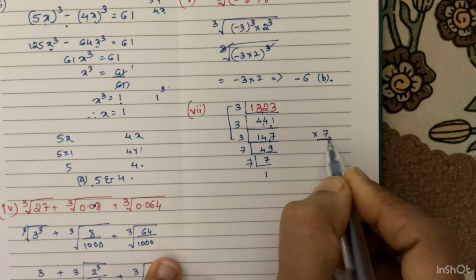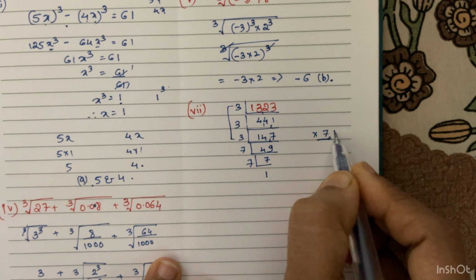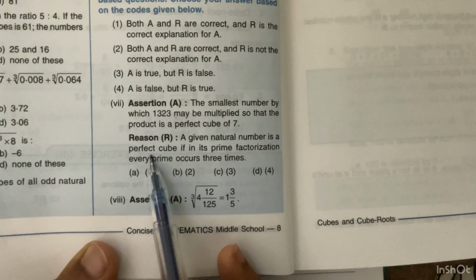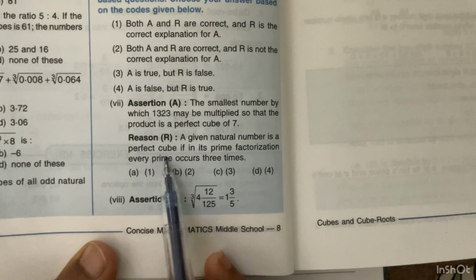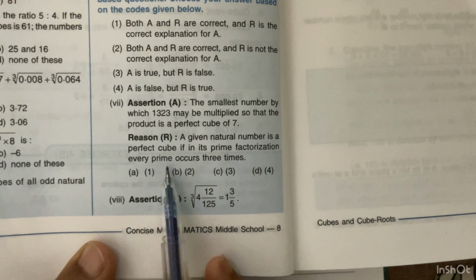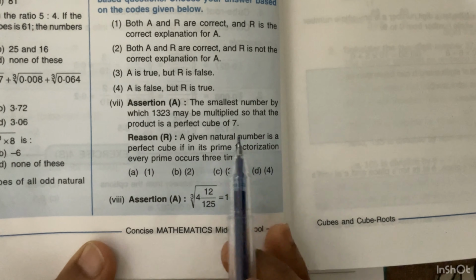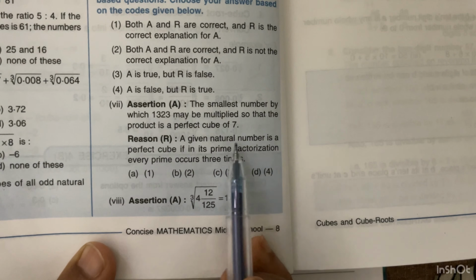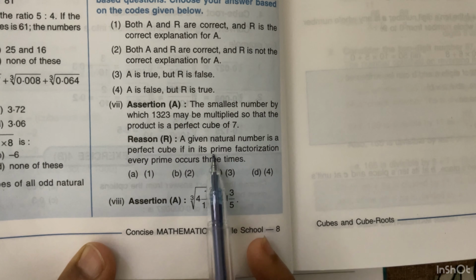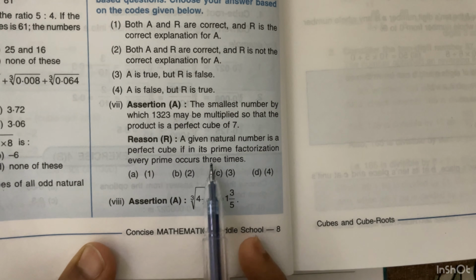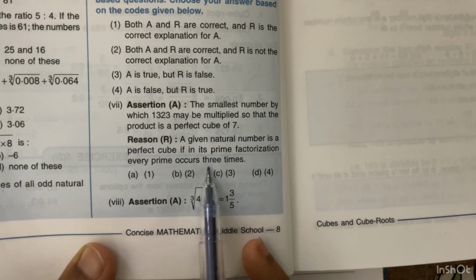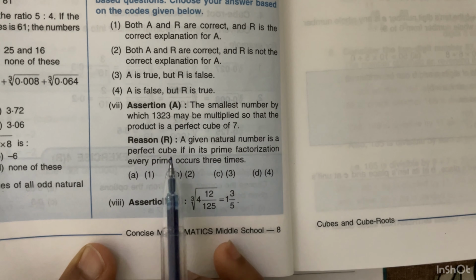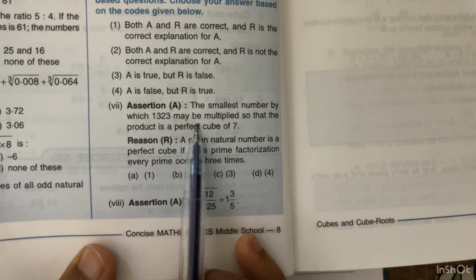Hence the assertion is correct. They have given 7, and we also found 7 here. So what is the reason here? A given natural number is a perfect cube if in its prime factorization every prime occurs 3 times. See what they are saying: whenever we have any natural number, when we do the prime factorization method with it, if the prime numbers occur 3 times, meaning we find them in a triplet set, then we say that natural number is a perfect cube. Hence this reason is the correct explanation for this assertion.